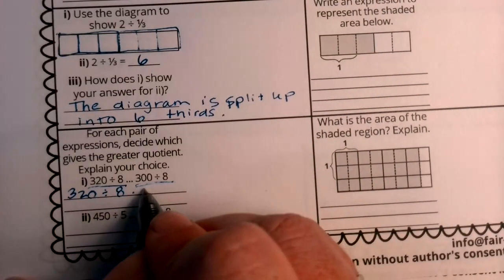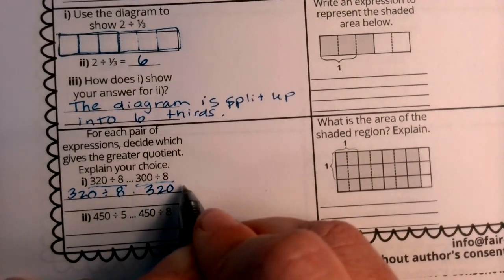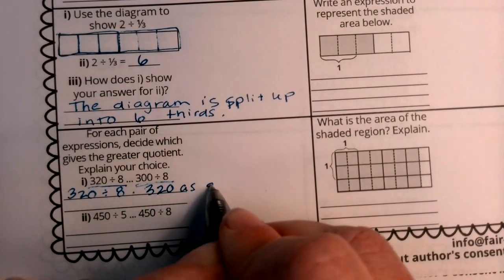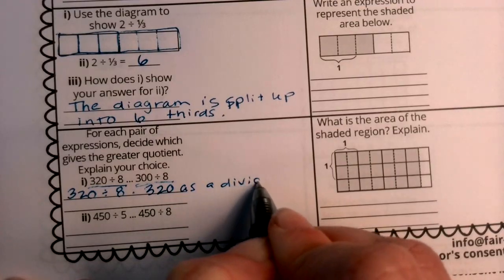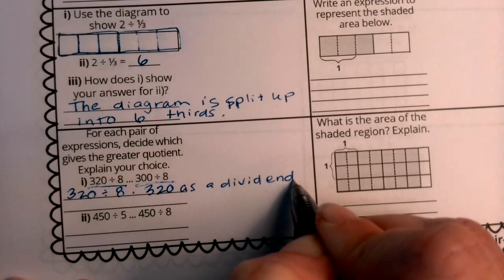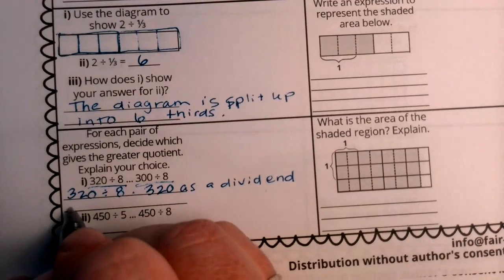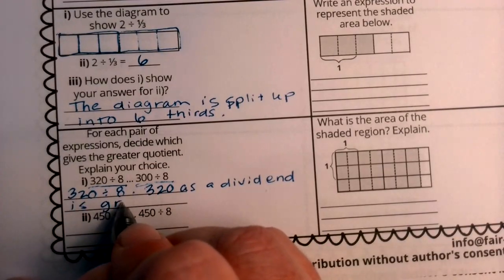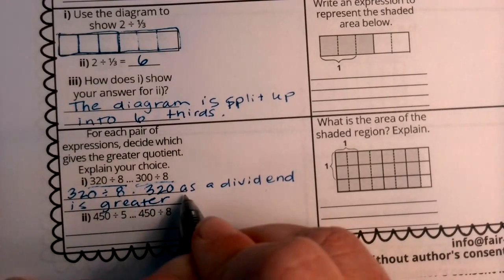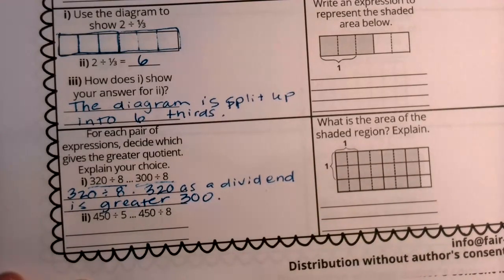That is going to be larger. We're going to write the reason behind it is that 320 as a dividend, the first part of our division expression, is greater than 300. More to share means more in the groups when the group number is exactly the same, right?